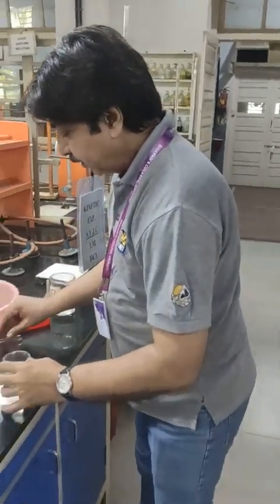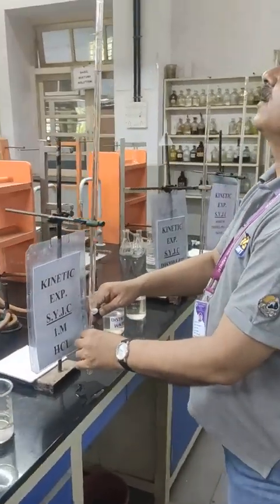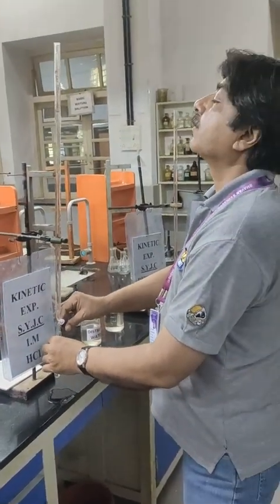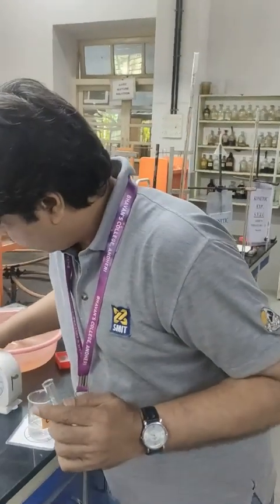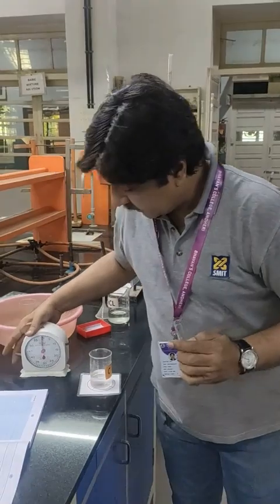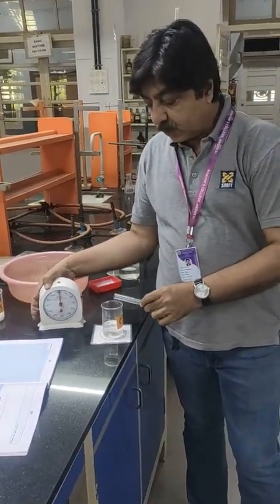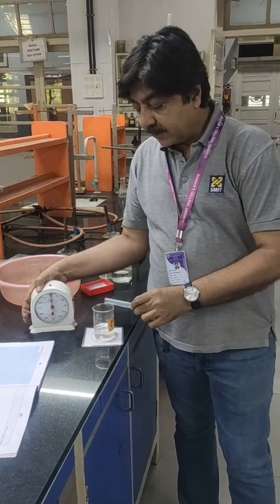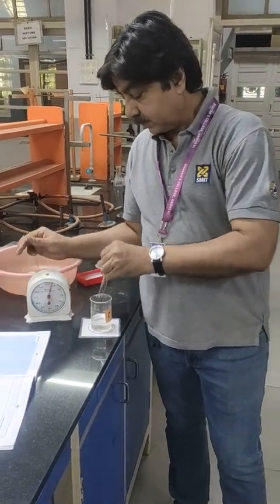So this is 40 plus 8, 48, and to this I shall add 2 ml of HCl. Now once again I have reset the watch, and now I am adding 2 ml of HCl and I will start the stopwatch.